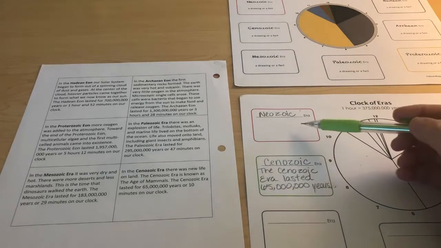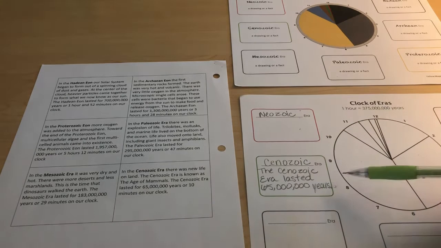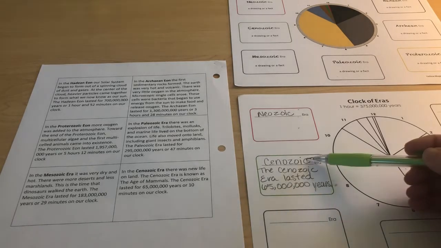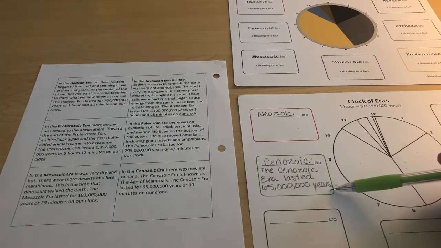If you were a first year, you just need to label, unless you would like to add a fact. If you are a second or third year, you are going to label and add a fact. And what I noticed about my own work is I wasn't able to get as many facts here as I wanted. So I think I would probably try to write smaller so that I might be able to get something in about Cenozoic being the age of mammals as well.